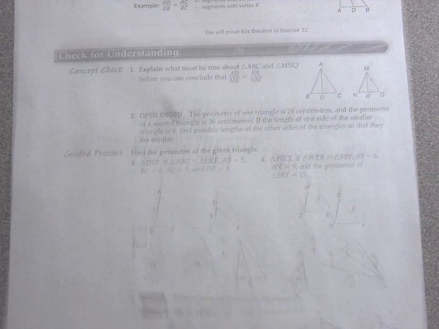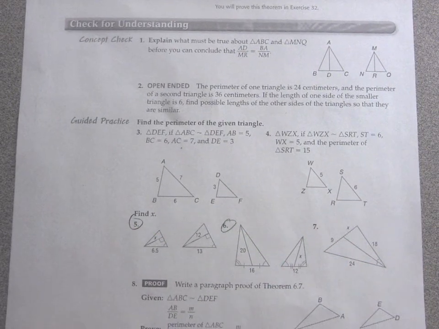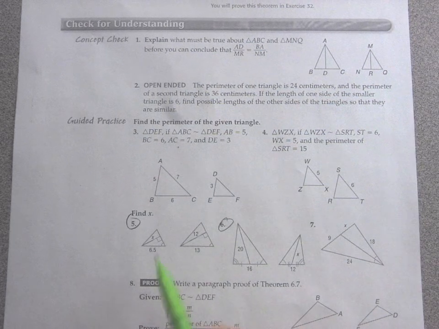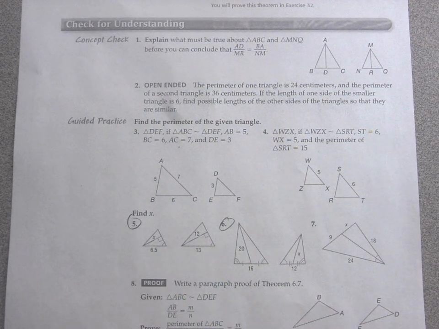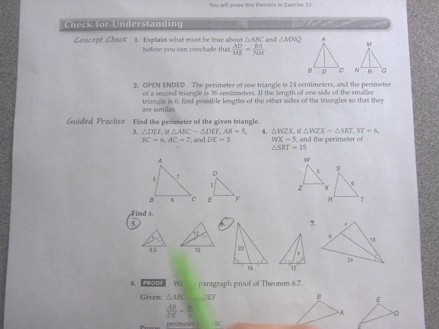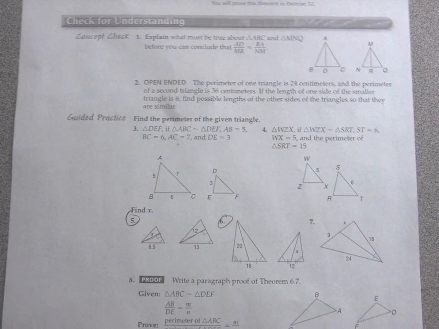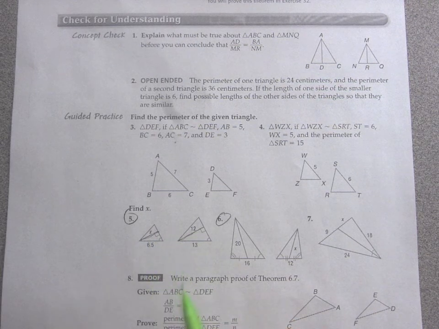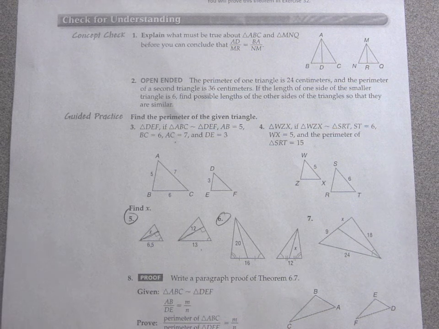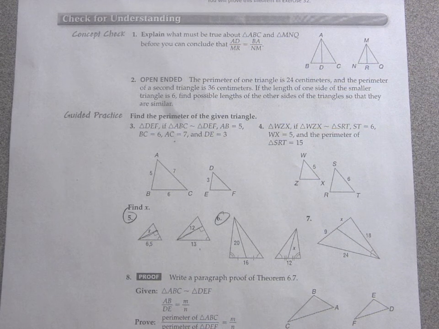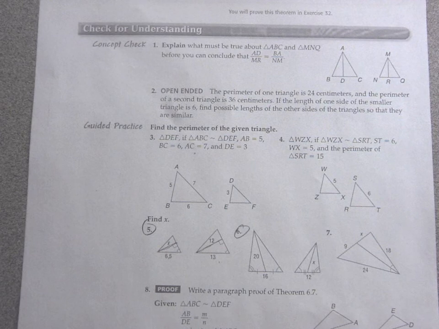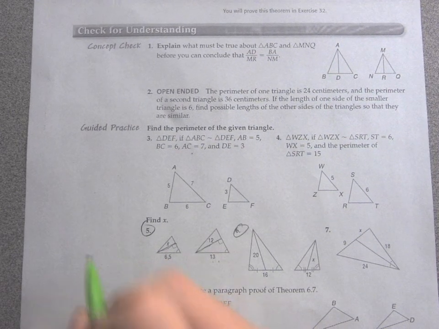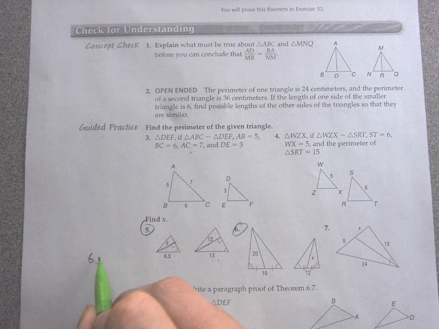The two problems we're doing from this page are 5 and 6. Hopefully what you'll notice here is that we have triangles with a median. So these are going to be two similar triangles, and we have this one being a median. What we just proved in theorem 6.8 is that the ratio of the medians of similar triangles is the same as the ratio of the corresponding sides. So we're going to use that fact to set up a proportion. The ratio of these corresponding sides would be 6.5.